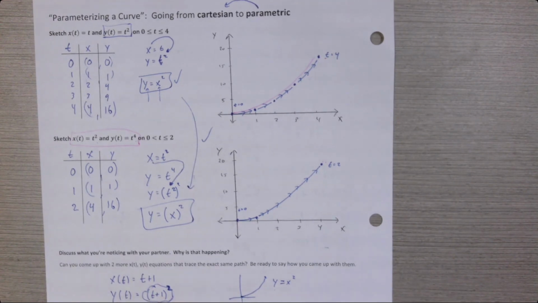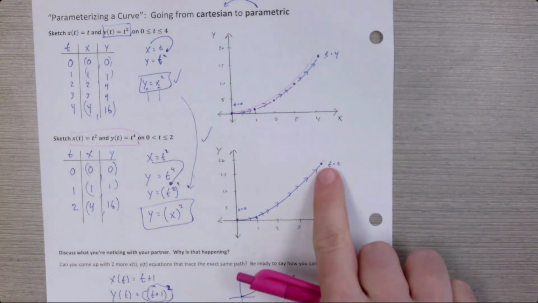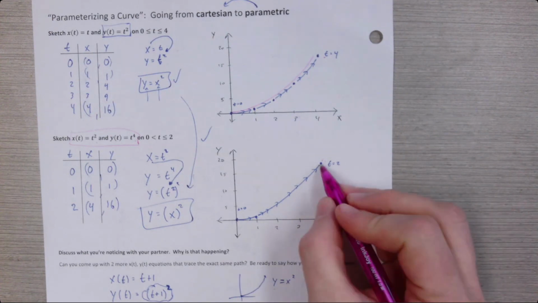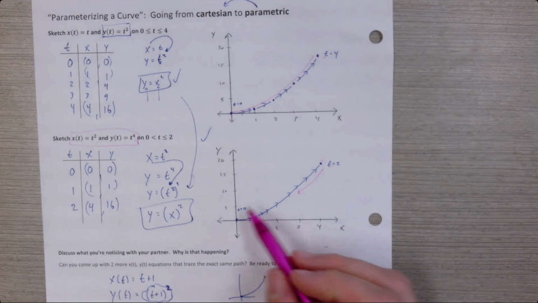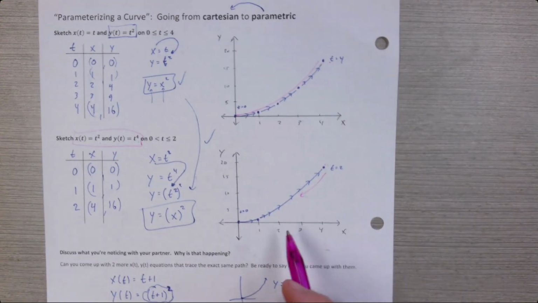So given that, you might think, well, is it possible to start the point over here, have it move along the same path, but move in the opposite direction? How would you do that? Could we get it to move in other ways? And so that's where we're going to be headed.